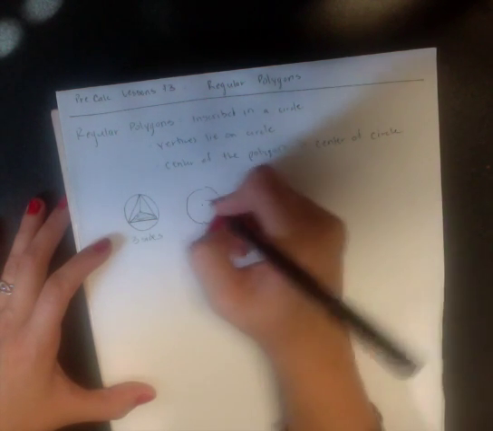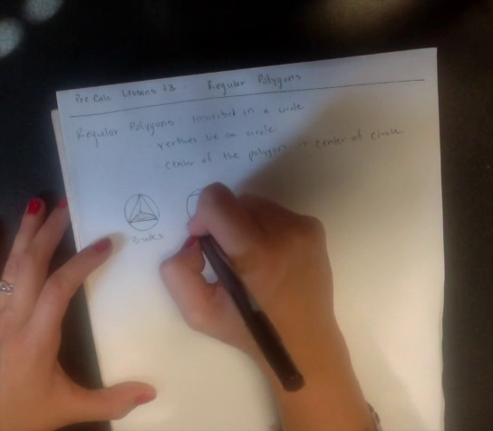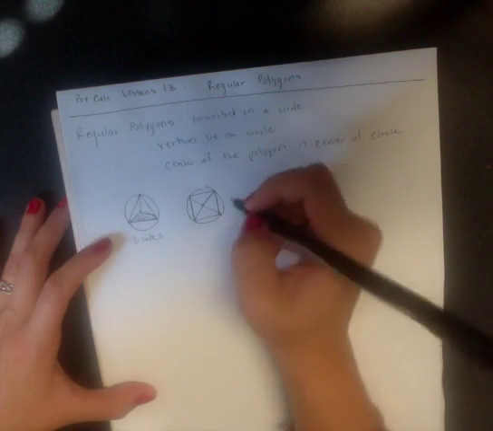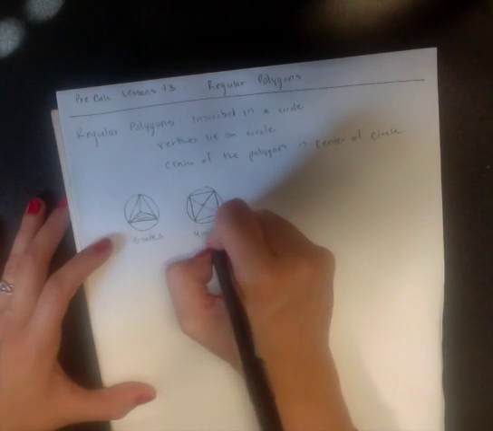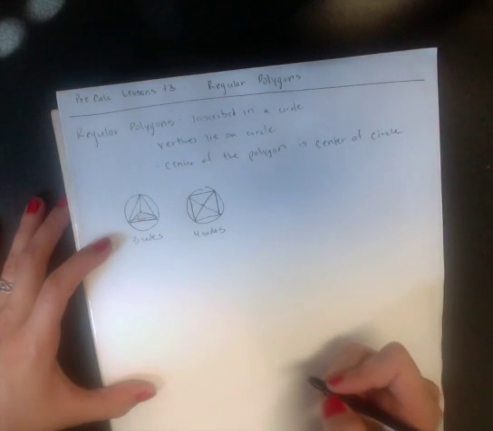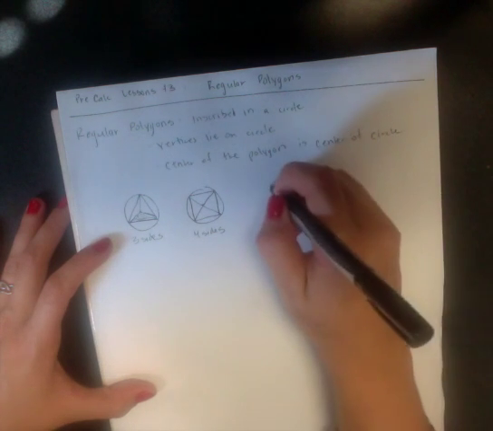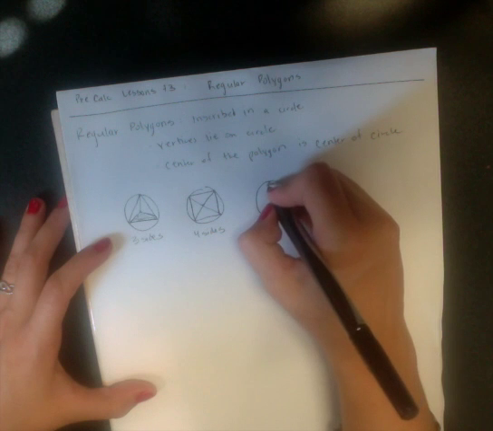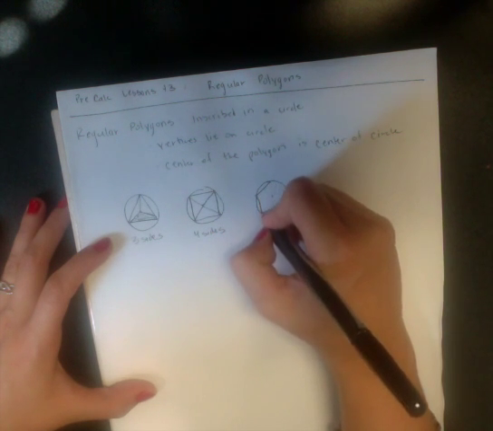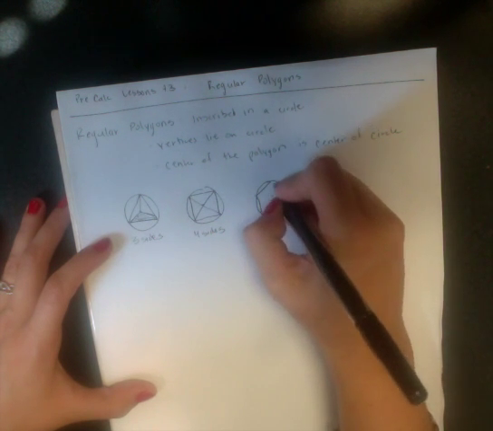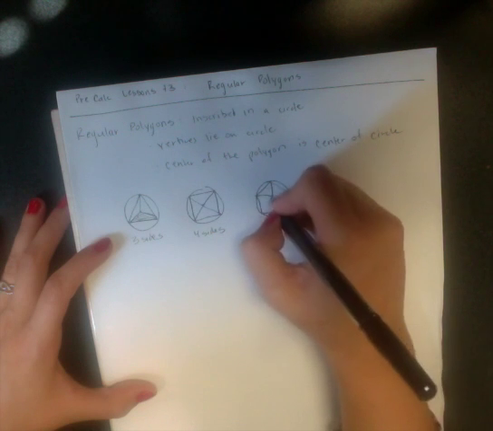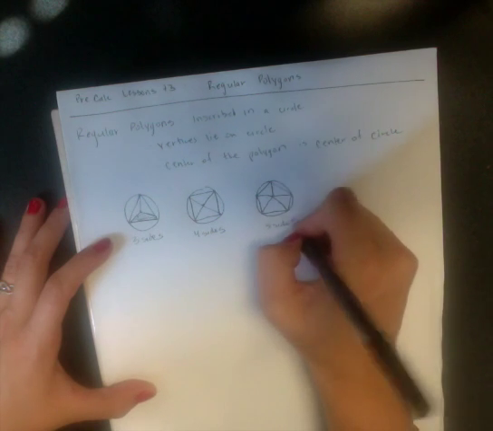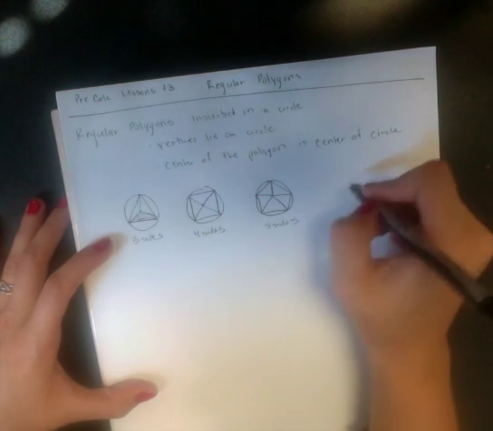If we had a polygon with 4 sides, let's see if I can draw it. A polygon with 5 sides. And 6 sides.